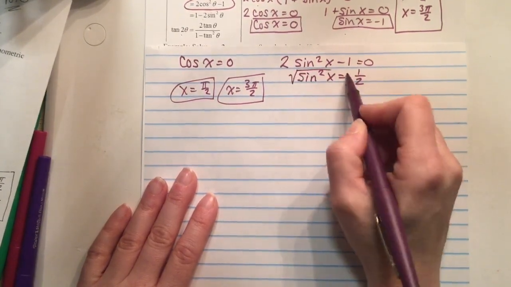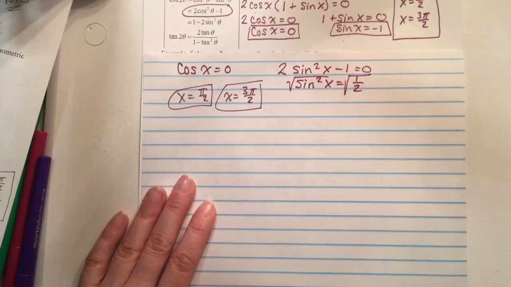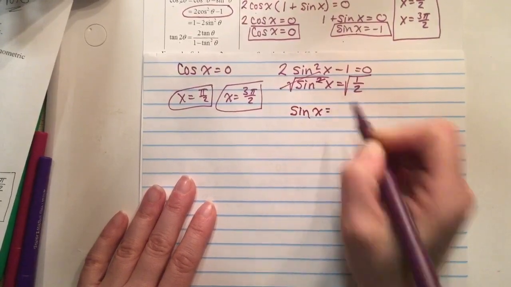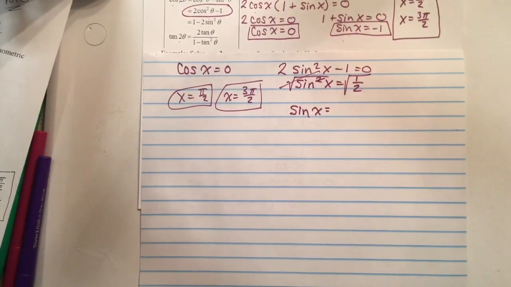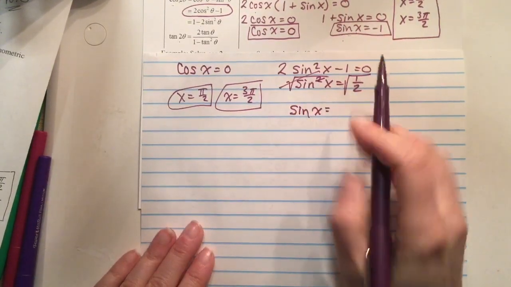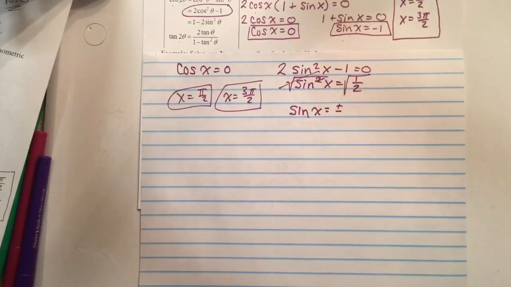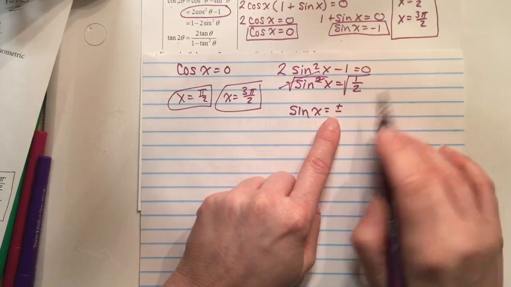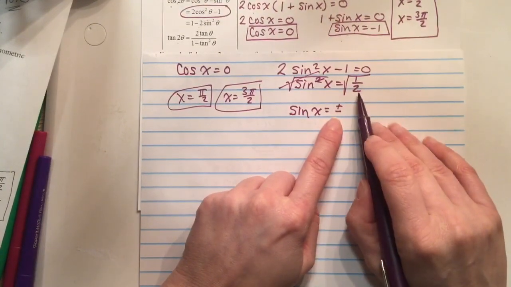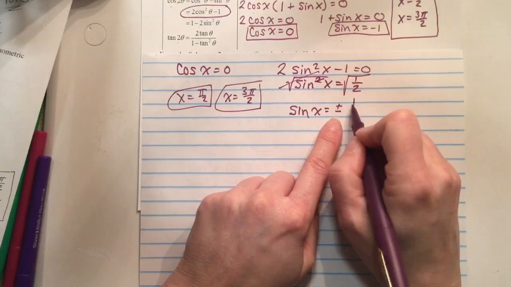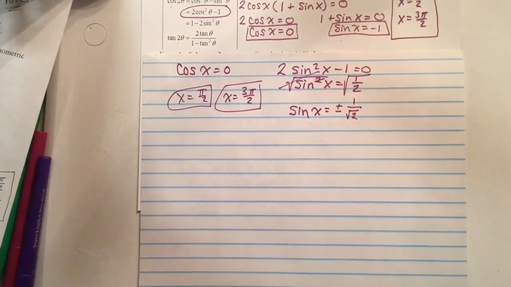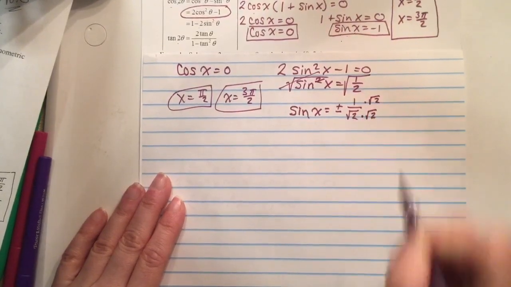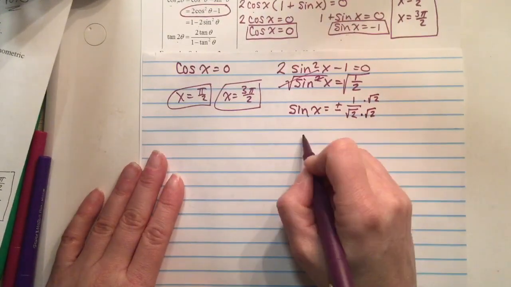So in order to cancel the power of 2, you want to cancel the square, you have to take the square root. So this is the sine of x. Remember, even when you're doing trig, if you cancel a power of 2 by taking a square root, you have to take both the positive and the negative. When you're taking a square root of a fraction, it's the square root of the top over the square root of the bottom. The square root of 1 is 1. Square root of 2 is square root of 2. You can't leave it like this because you cannot have a square root on the bottom. You have to rationalize the denominator.